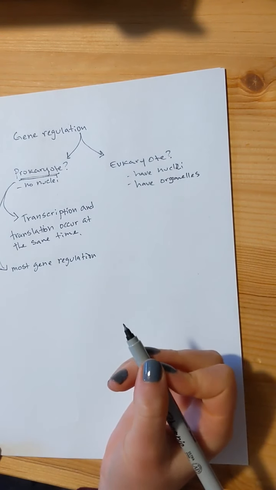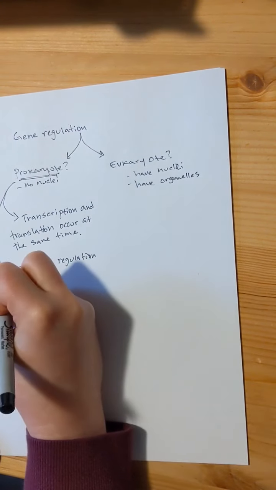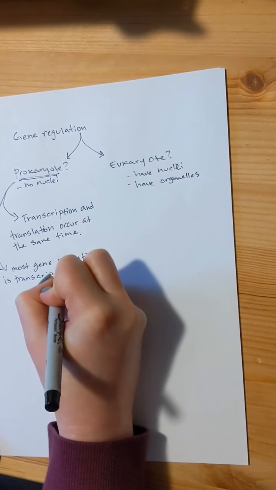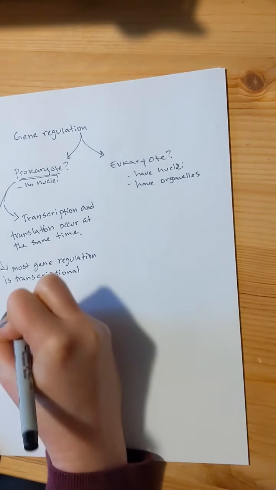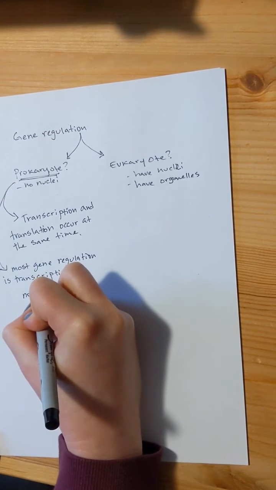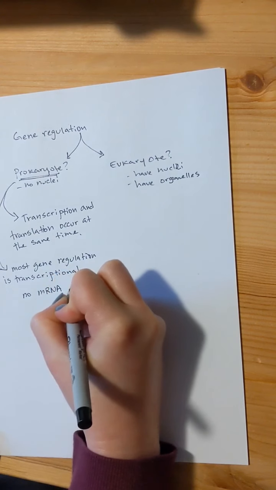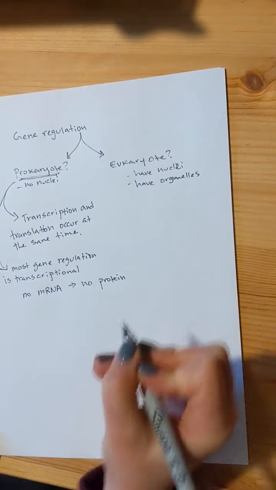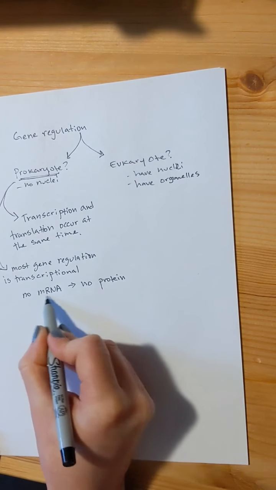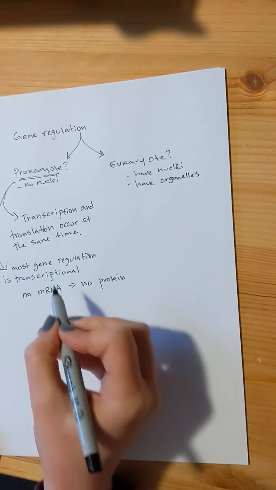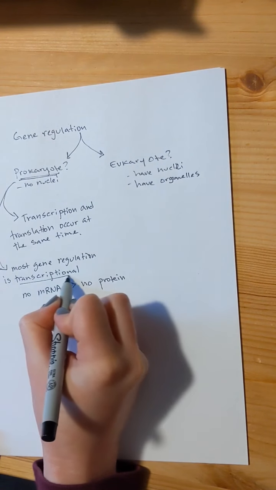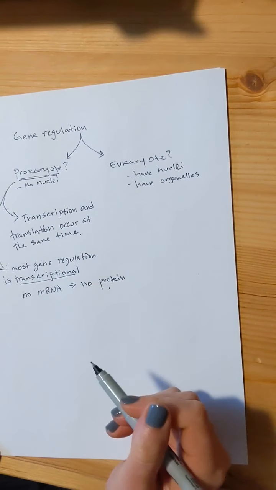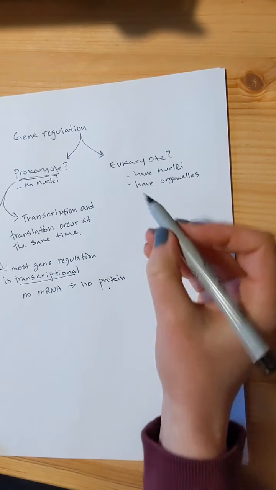is therefore transcriptional. What that means is no mRNA, no protein. If I wanted to make more, I'd make more mRNA. If I want to make less, I make less. But all I have to do is control transcription, and I can control what kind of proteins I'm making. It's a relatively simple way to do gene regulation.